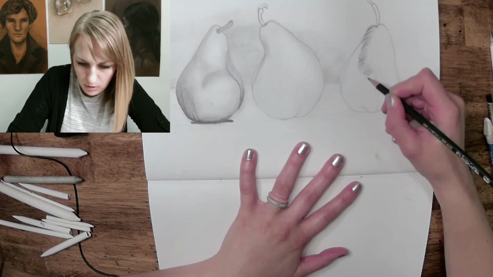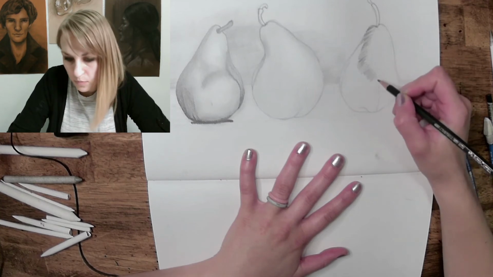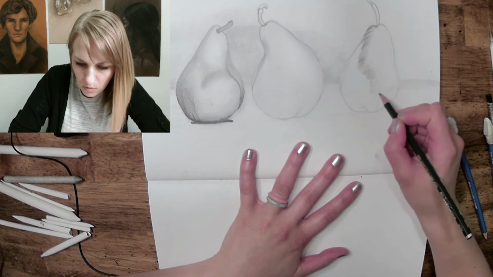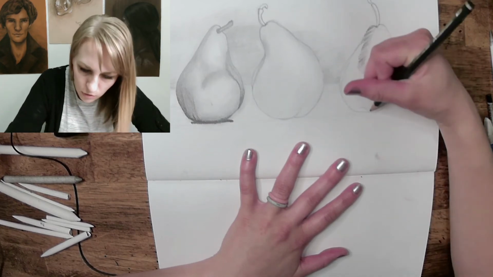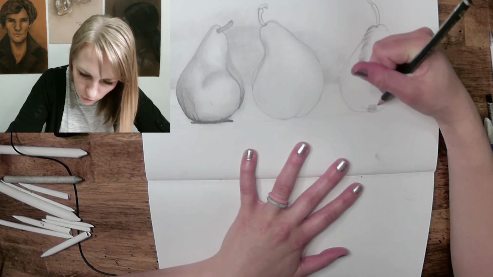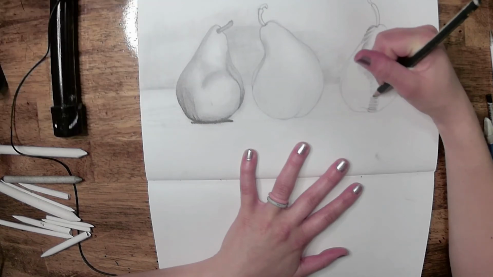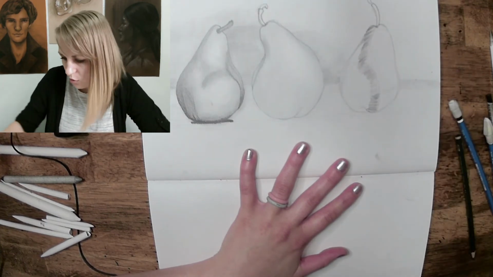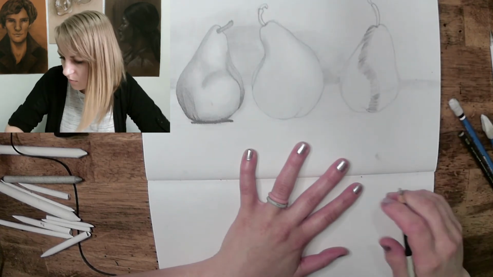Around here, I'm not putting them too close together. Down here, I'm going to try to get a little further apart. And then darker again down here where the light doesn't reach as much. So I'm going to have a really dark patch here, which I will switch to a 6B in order to create.